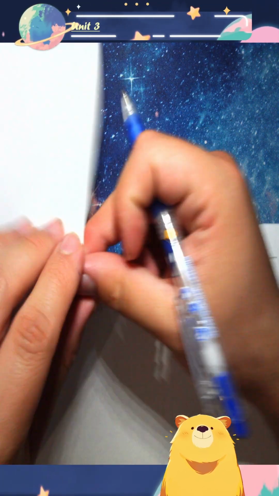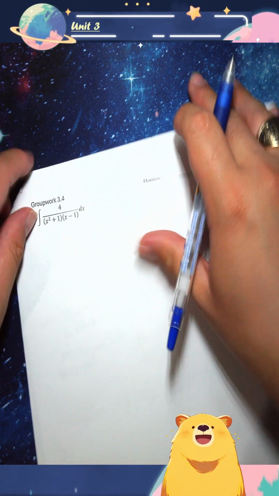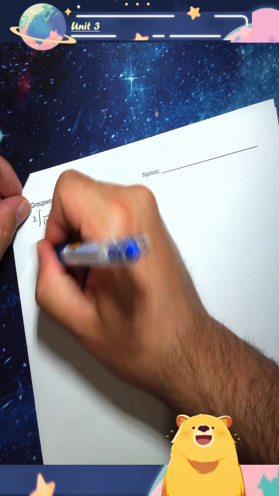And then the last one has the added difficulty of a quadratic being involved. So we know that we have to split this up.